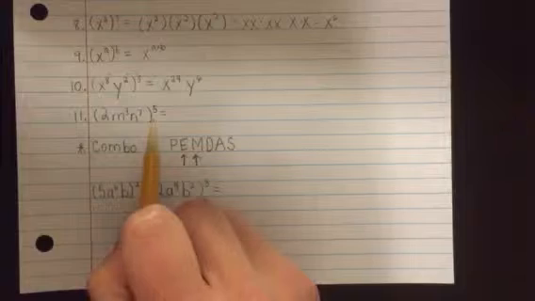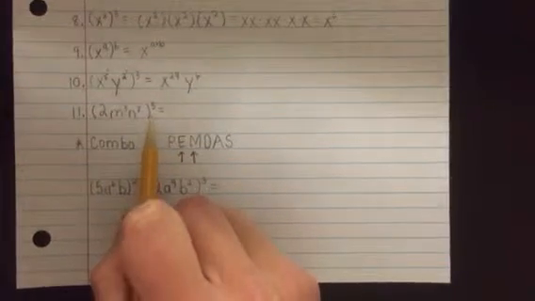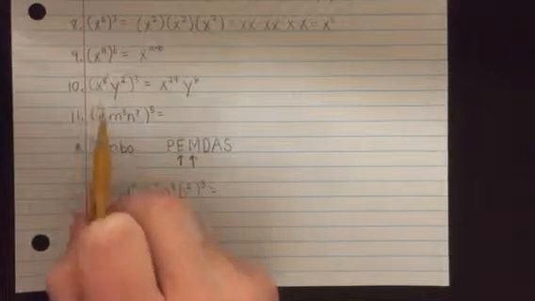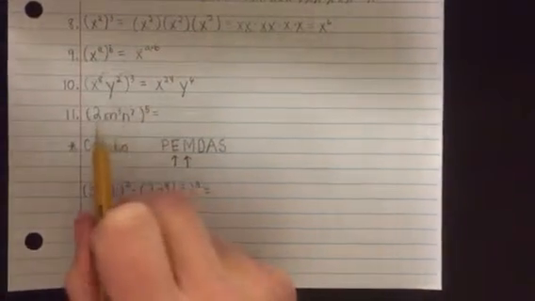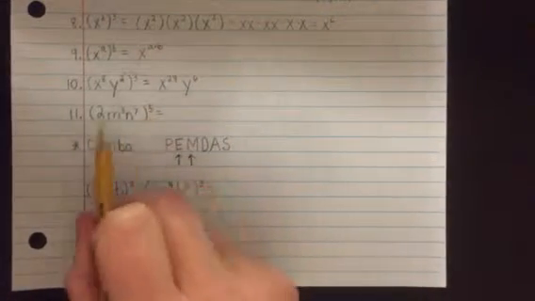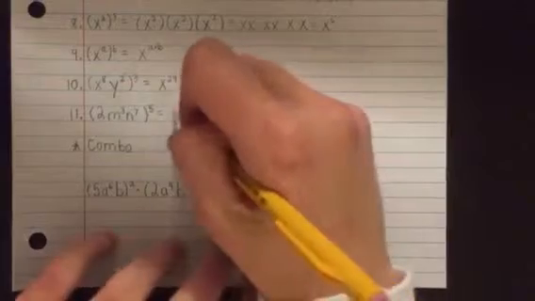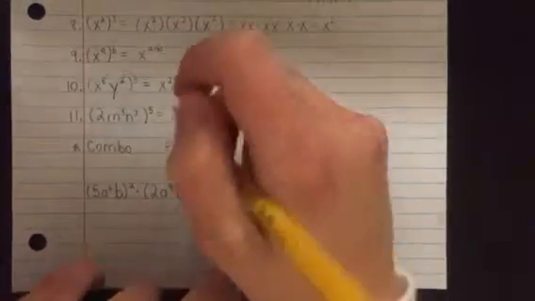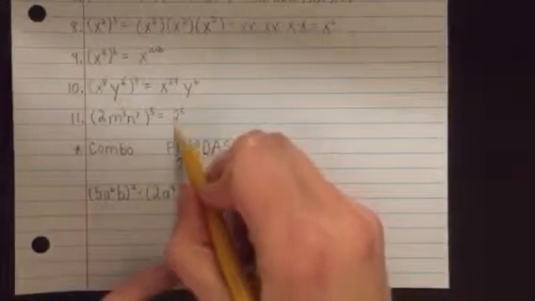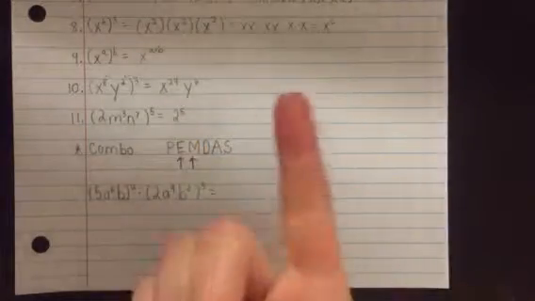What I want you to be careful of is something like this next example, because sometimes you have a number in front. Here we didn't, here we do. When you have a number in front, you don't multiply those two numbers. That's incorrect. What you're actually going to do is you are going to raise 2 to the 5th power. So that means 2 times 2 times 2 times 2 times 2.